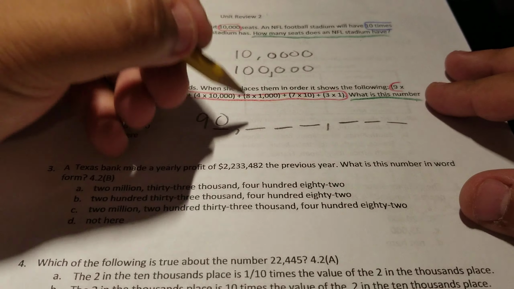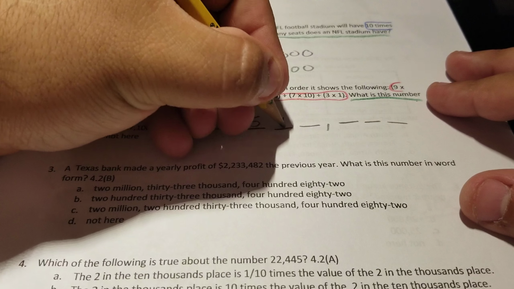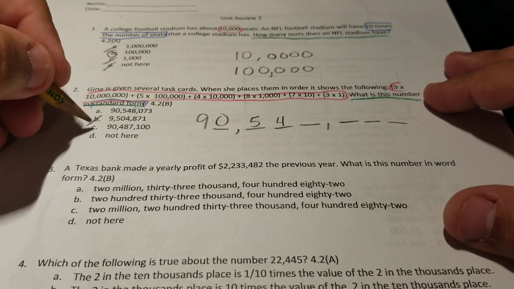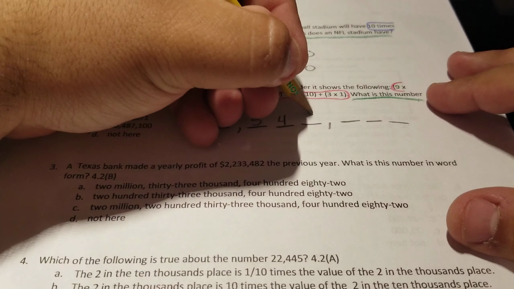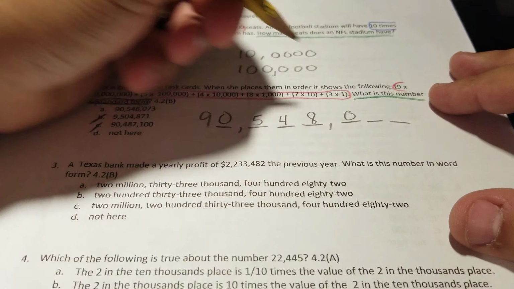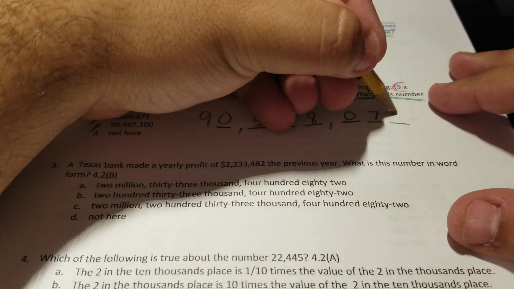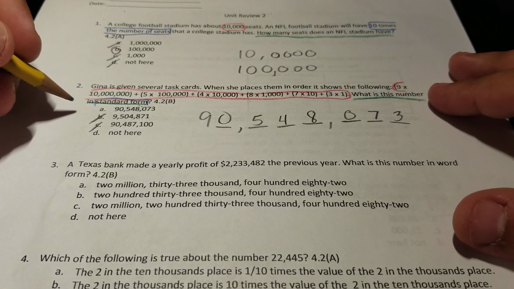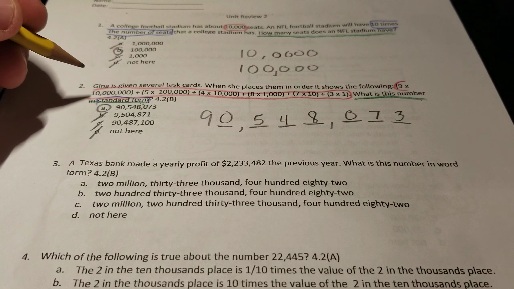There's a 5 in the 100,000, so 5. There's a 4 in the 10,000s, so that's already taken care of. C's out. There's an 8 in the thousands. There's no hundreds, so we put a 0. There's a 7 in the tens and a 3 in the ones. So it looks like letter A is our answer choice.